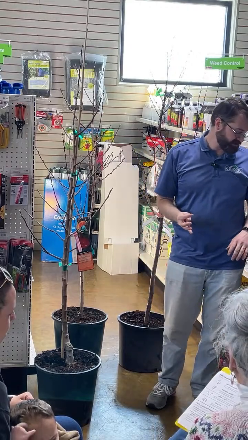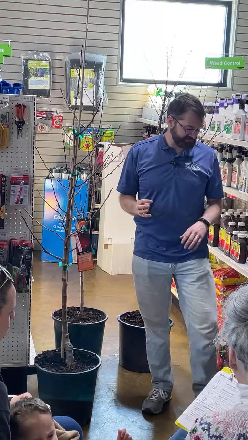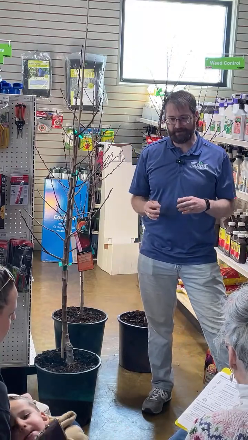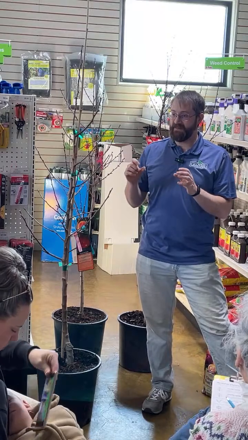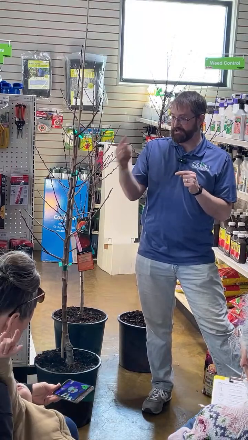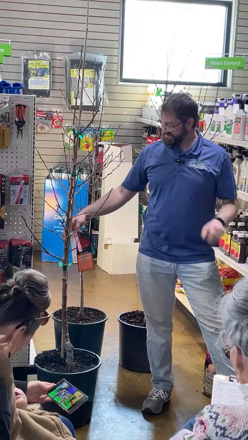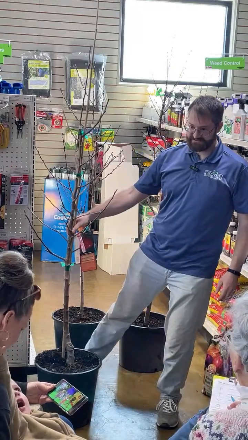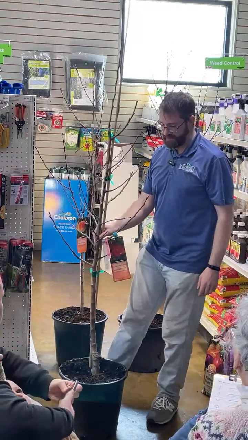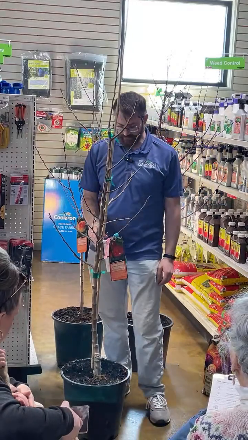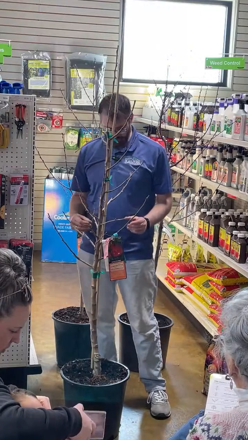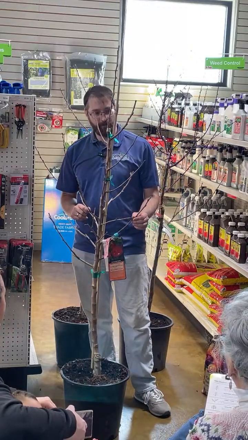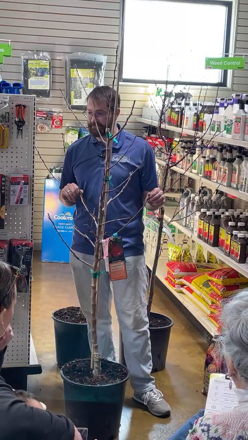So let's go into what spurs are, because that's the next thing we need to talk about. Spurs are buds on a tree that produce year after year. Because this is an apple tree, and apple trees and pear trees are what most people think of when they think of spurs, that's what these ones have. Now, to be honest, this has a few spurs on it that I can tell, but most of this plant does not have spurs.